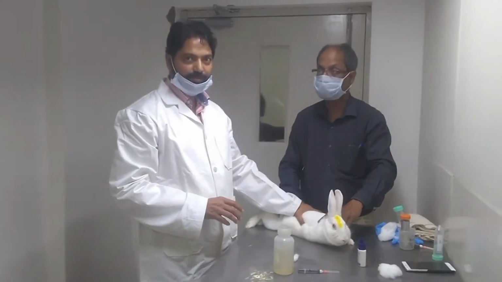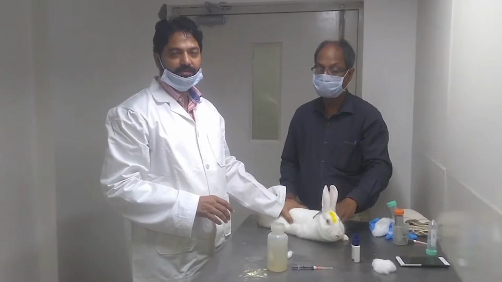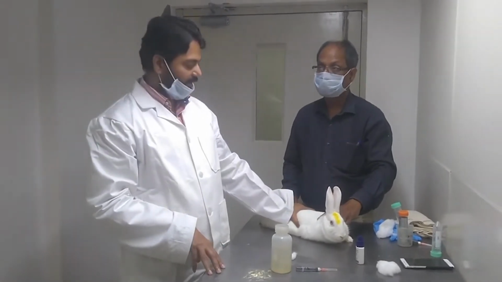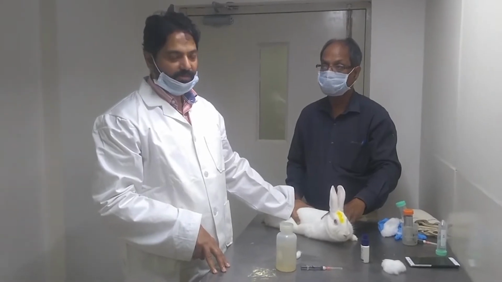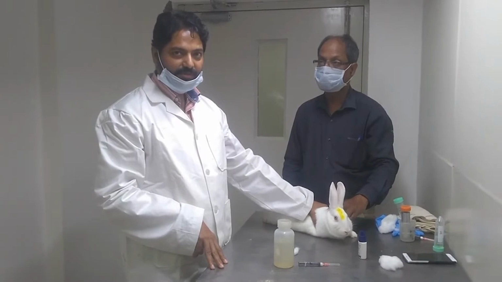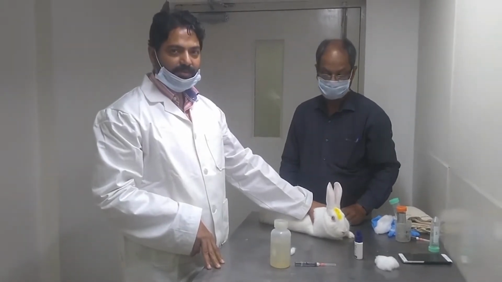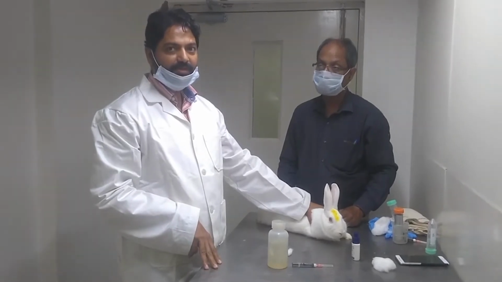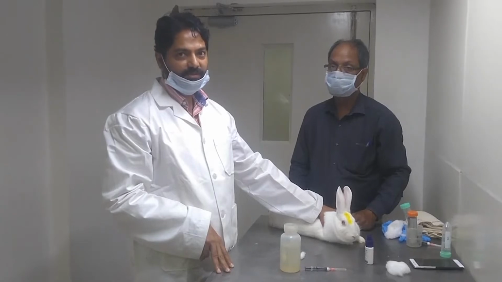Now we are preparing to immunize. The first and important thing in all these animal processes is we have to avoid pain to the animal. For that purpose we have to restrain the animal, because we have to inject. So we restrain the animal in a way that it has less and less pain, and the movement is also less.